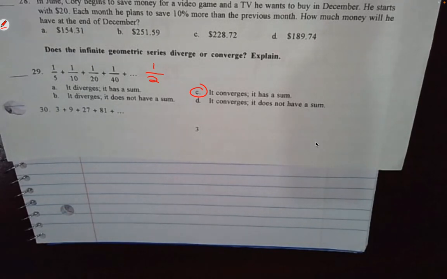So for this one, we're multiplying by 3. The answer will never be A or D. Yeah, because that doesn't work. That doesn't even make sense. It converges to a sum or it diverges and has no sum.